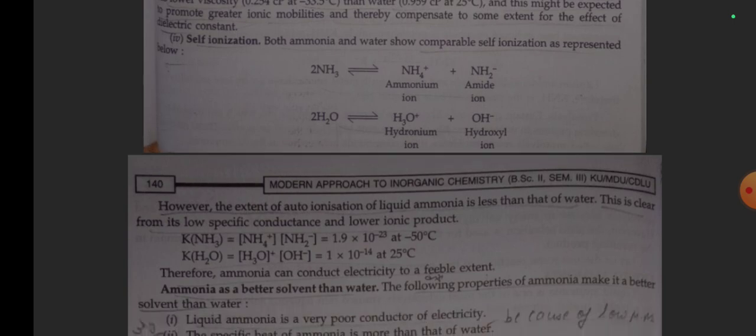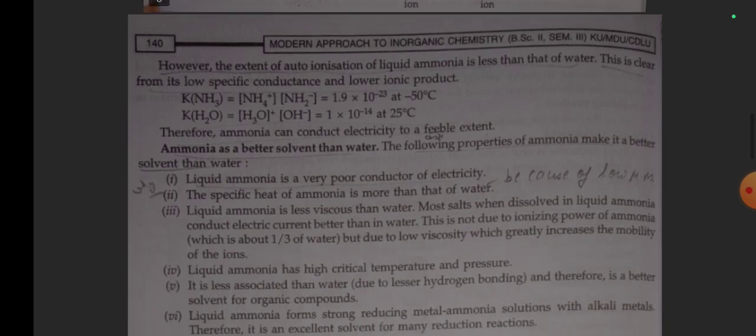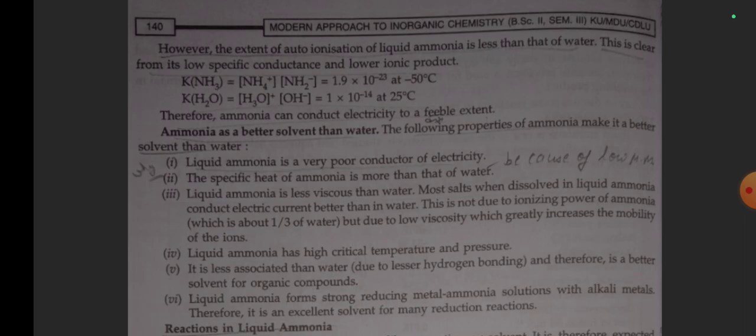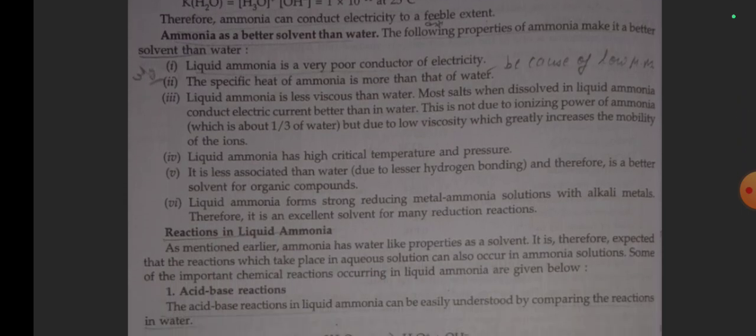Number 4. Self-ionization. Both ammonia and water show comparable self-ionization as represented below. 2NH3 in equilibrium with NH4+ plus NH2−. 2H2O in equilibrium with H3O+ and OH−. However, the extent of autoionization of liquid ammonia is less than that of water. This is clear from its low specific conductance and lower ionic product. Therefore, ammonia can conduct electricity to a feeble extent.